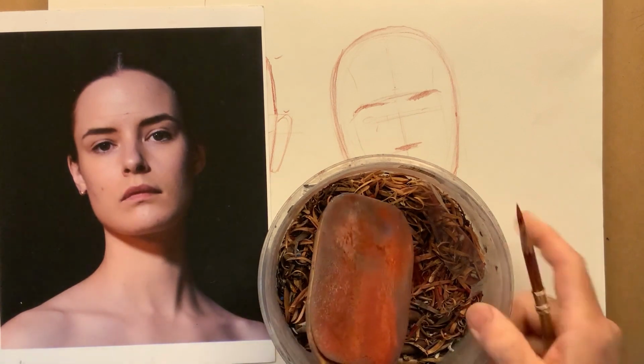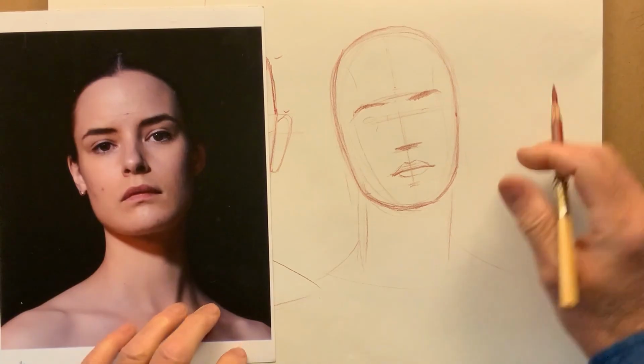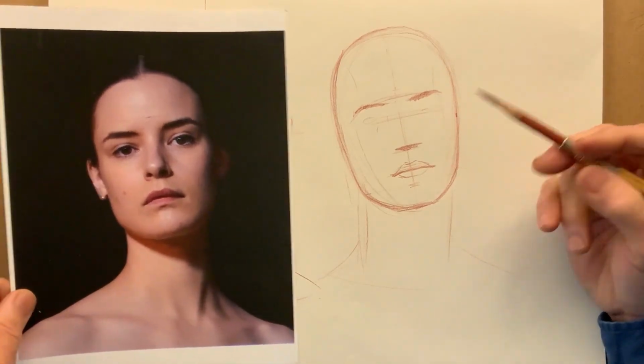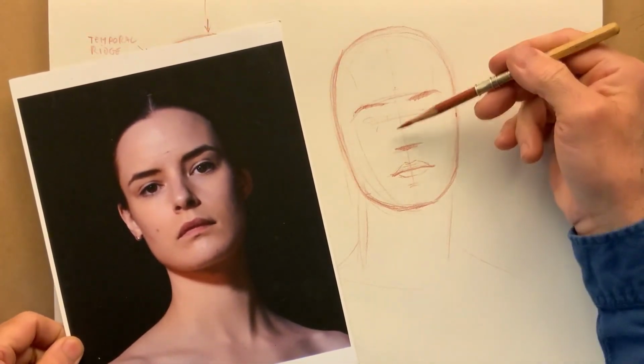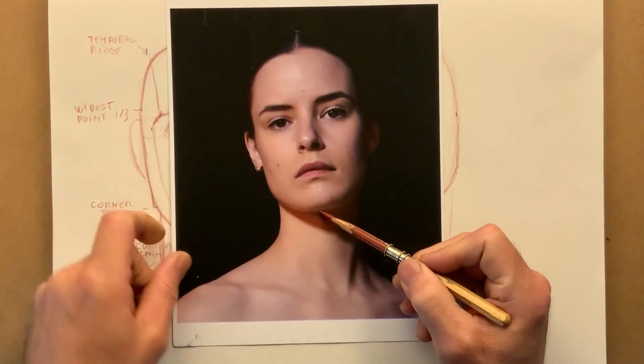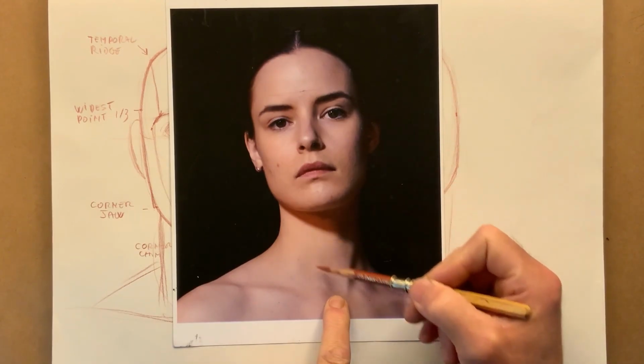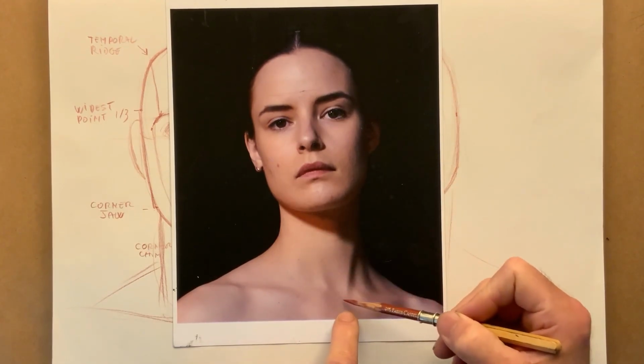Okay, so now we're gonna get the length of the neck, right? Because we have enough measurement here to figure out the length of the neck. So the length of the neck goes from the chin to the jugular fossa. See where the sternocleidomastoid converge here, right?